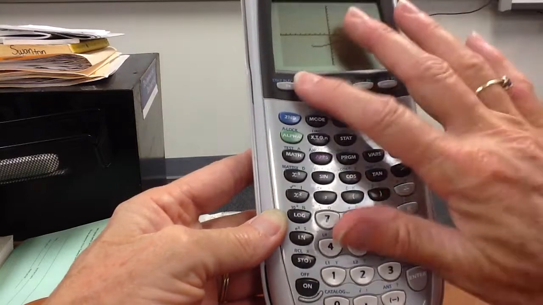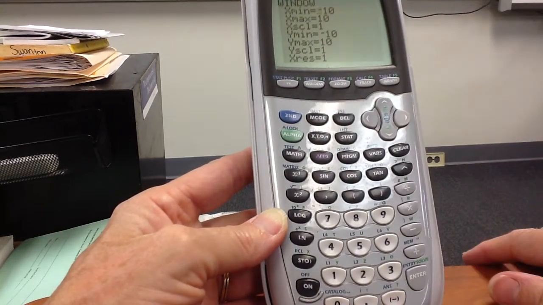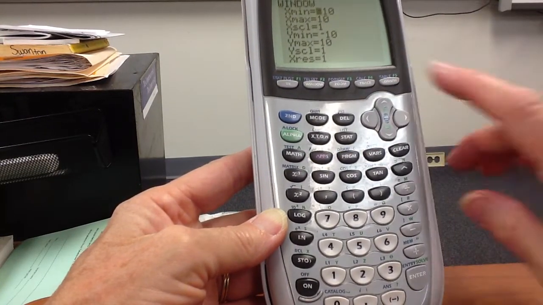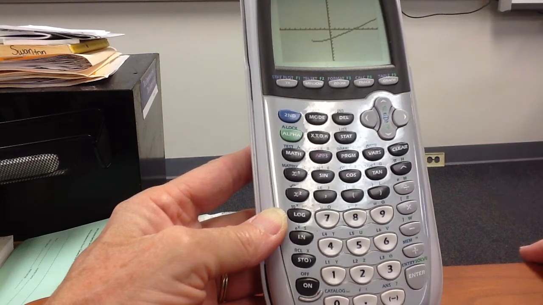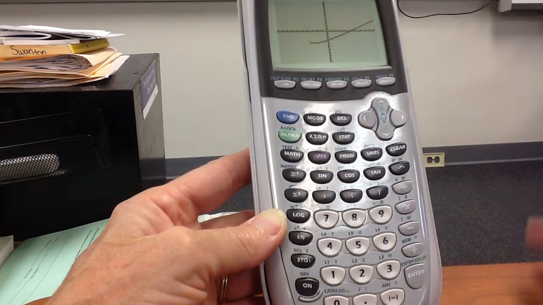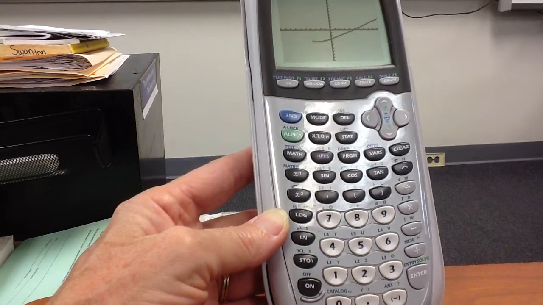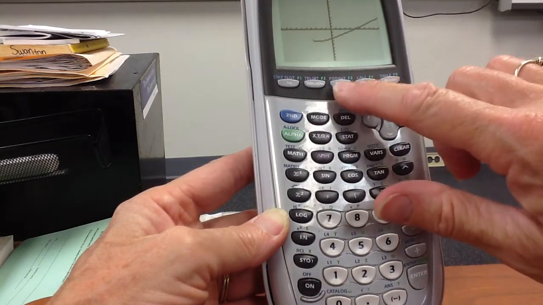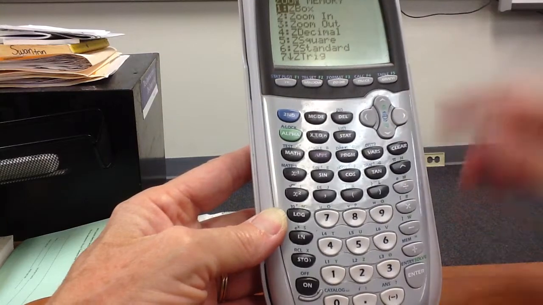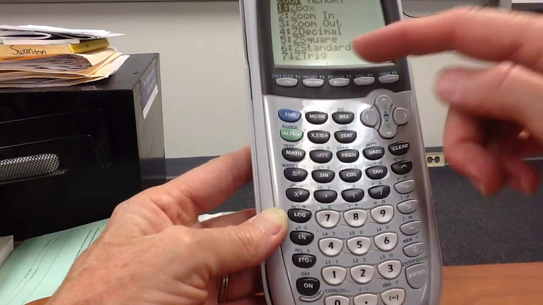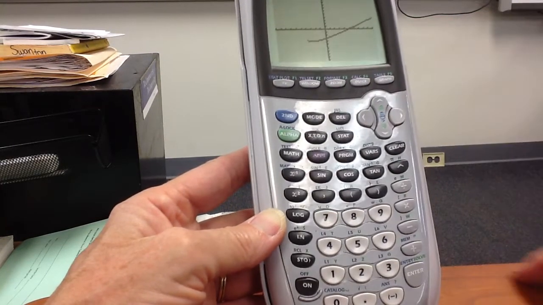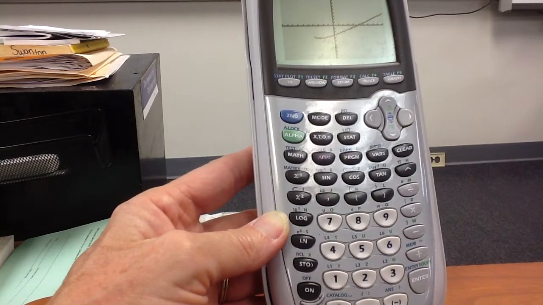So let me go back to my window. I put this in manually. If that's okay with you, just hit graph and you're going to get that picture. If you would like to not enter your window and you want this number by number by number, and you want the standard window, just hit zoom and go down to zoom standard, and that will do it for you. But at any rate, there's the graph.